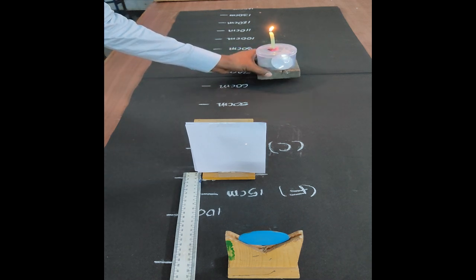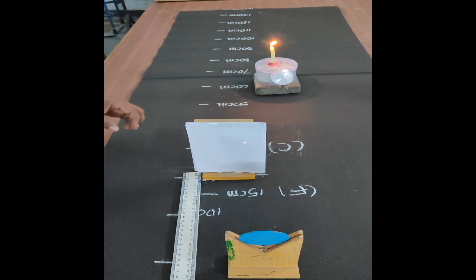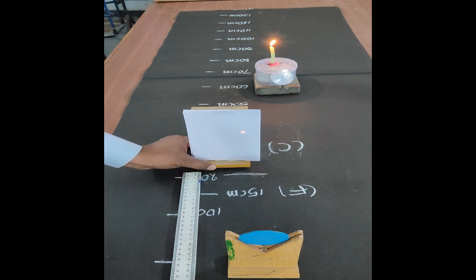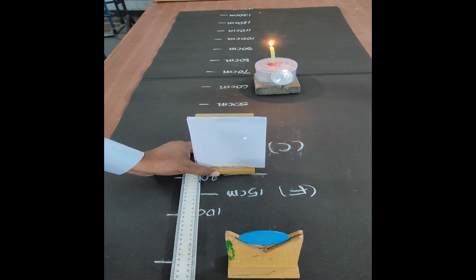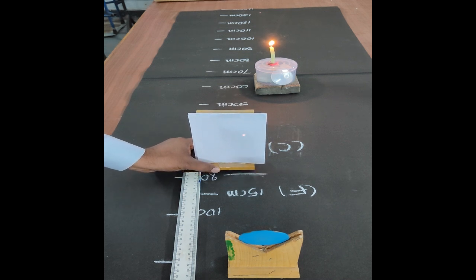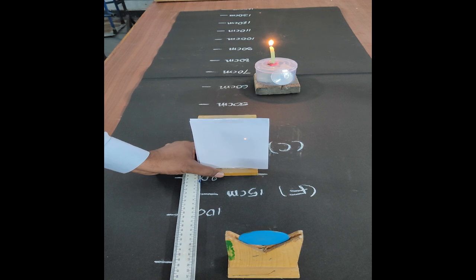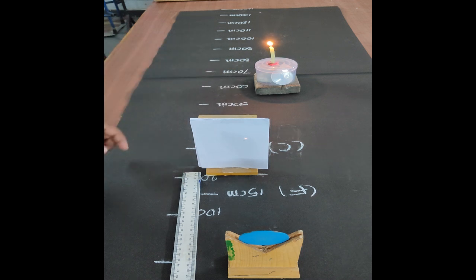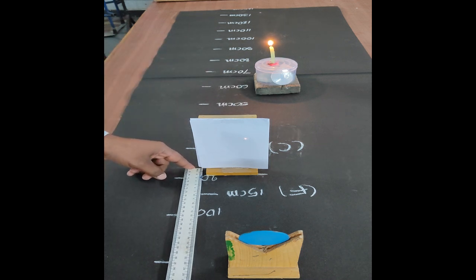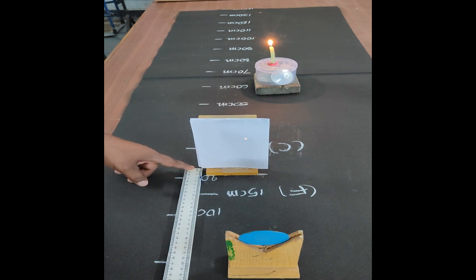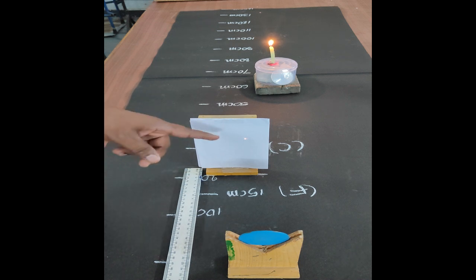Now place the object at 60 centimeter distance and observe the image. Here blur, here blur. Here we are getting the sharp image. See, the object distance is 60 centimeters, the image distance is 23 centimeters. And the nature of the image is again diminished, inverted and real.